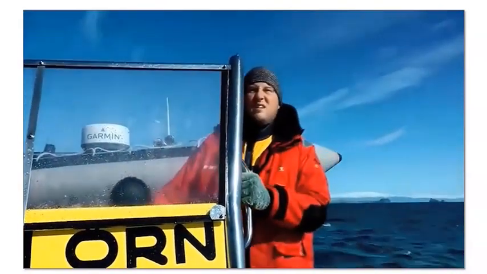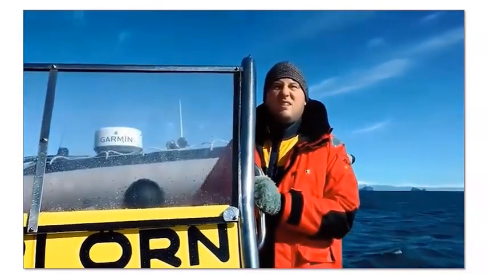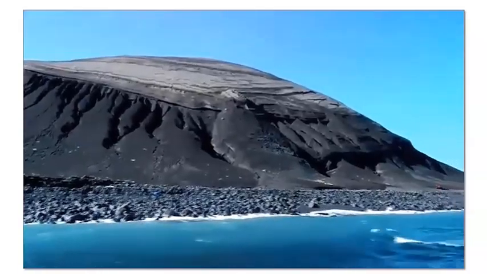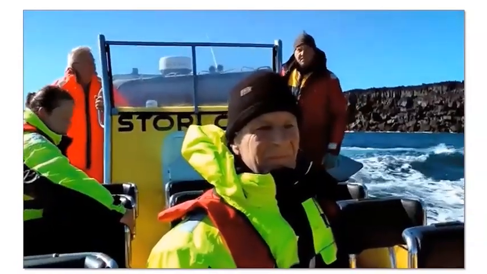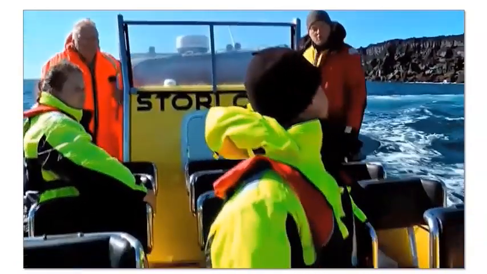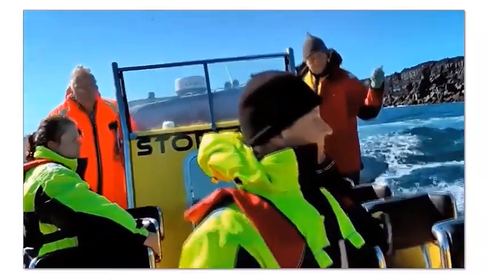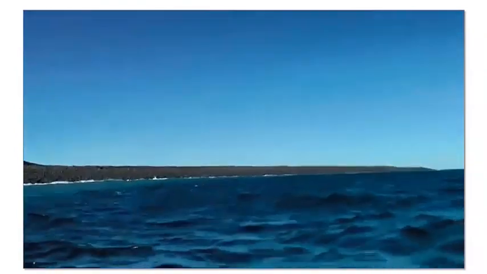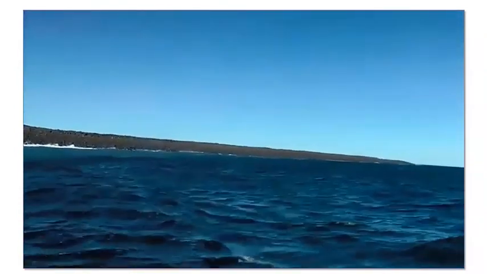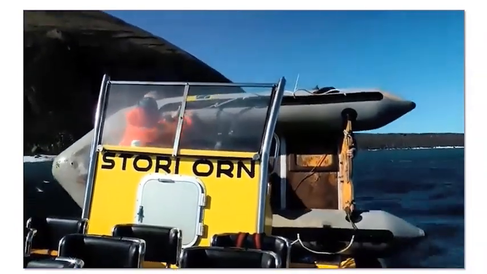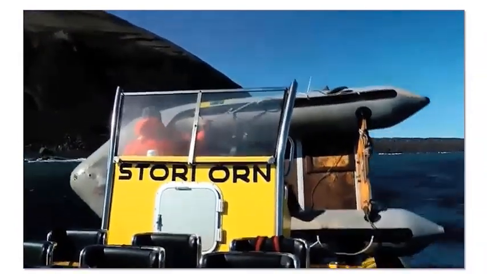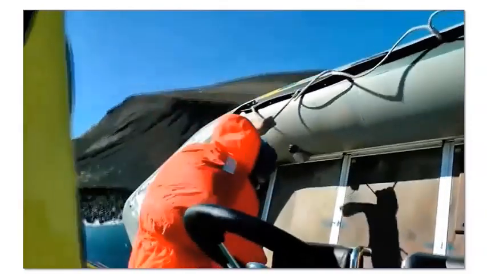Hilmar doesn't look too happy, but eventually he decides on a little sand patch as a good spot to land. There is no mooring place for the big boat. We have to be taken to shore in a small boat.